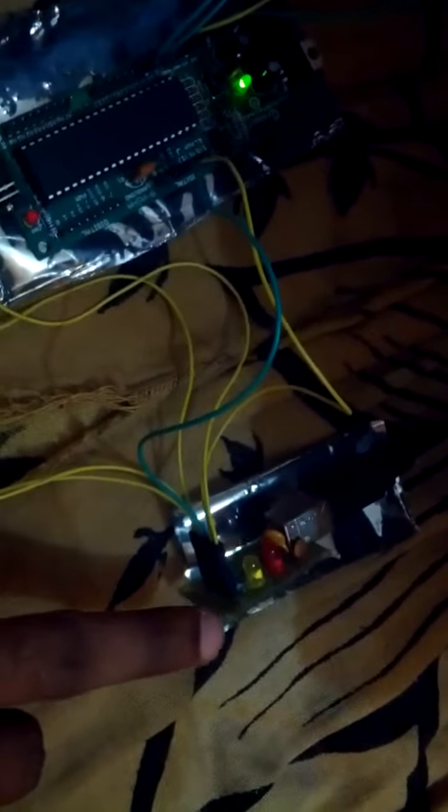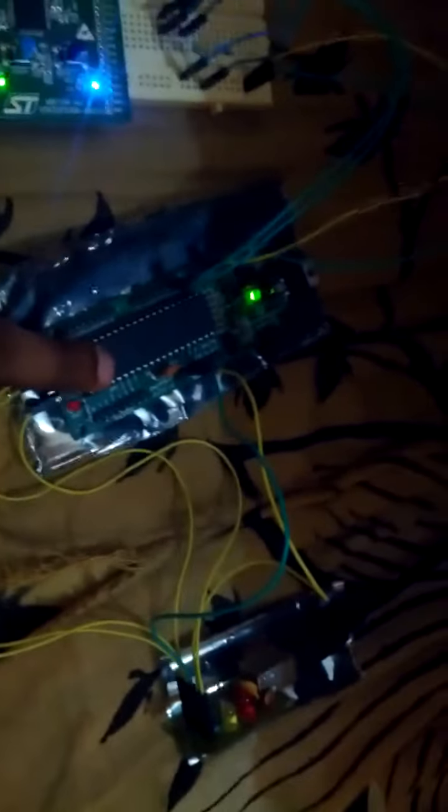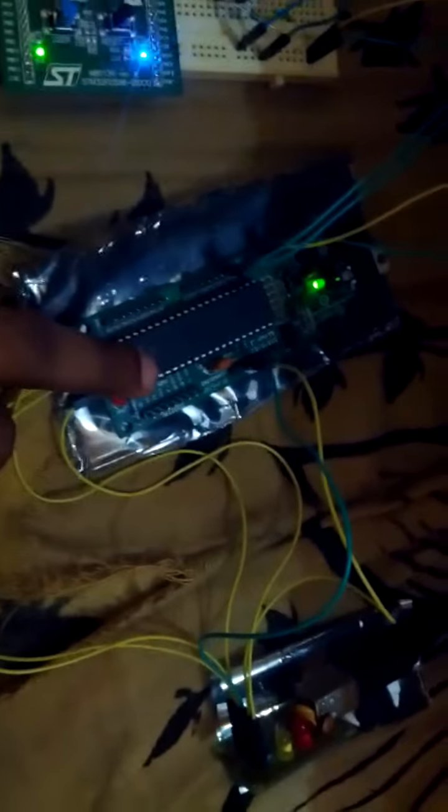Okay, this is a device which is used to communicate with PuTTY with the help of a UART driver. This ATmega 644P also has a UART driver. A custom printf and scanf is also programmed for this board.